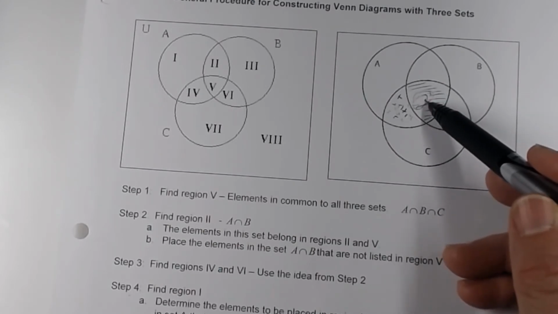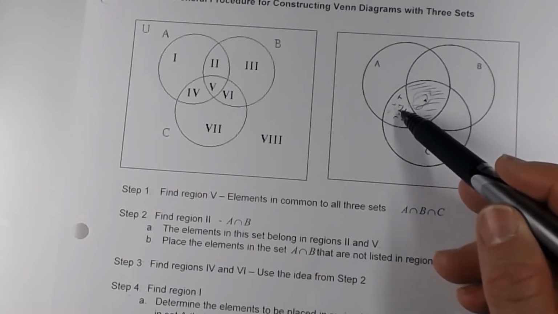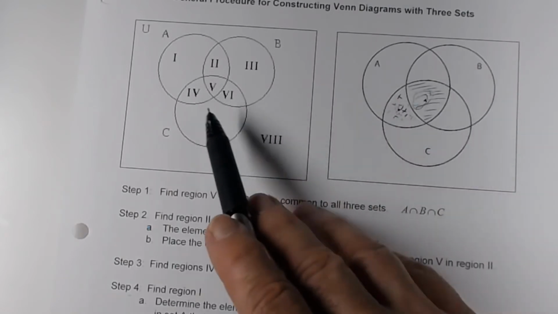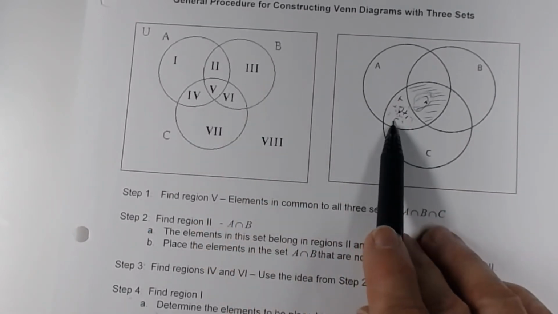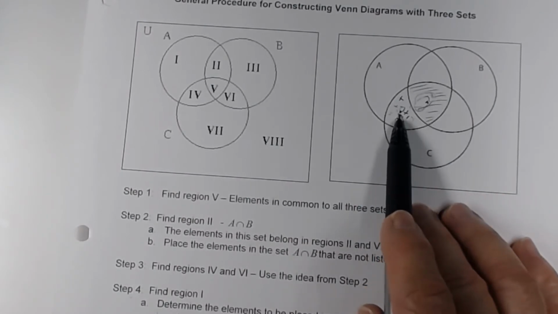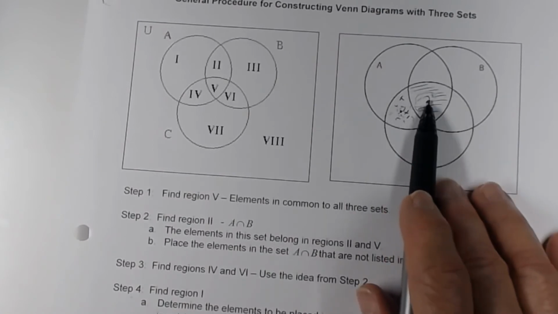And this is also the place where they intersect with what other set? B. Now look at this again. This part that we're talking about where A intersects C, it does not include what? B. Okay? So y'all see that? This part right here, region 4, A intersect C, which really is all this. This part here that I'm looking at, though, is the intersection of A and C, but not including anything that's in B.